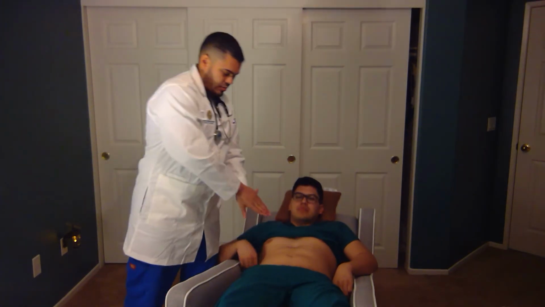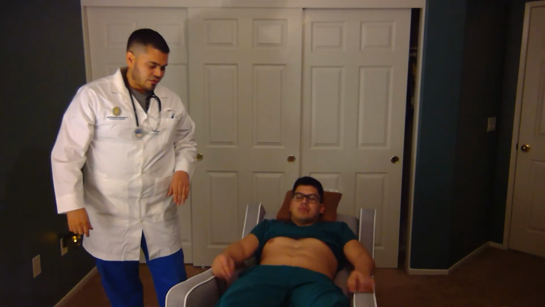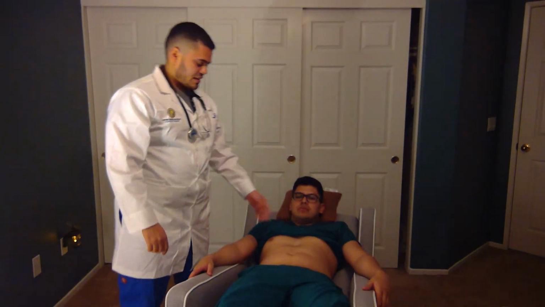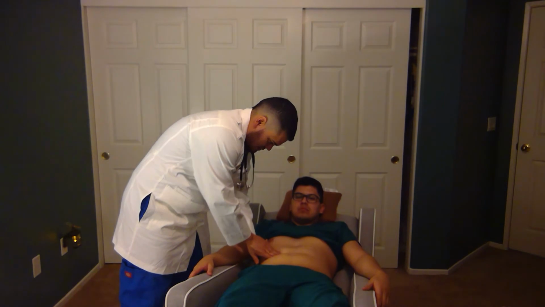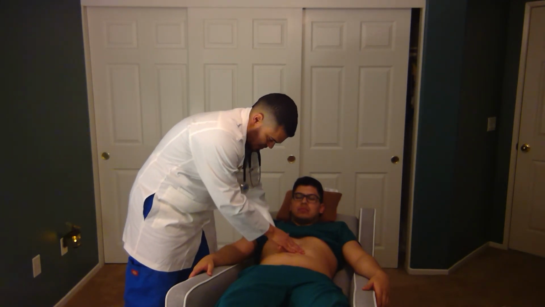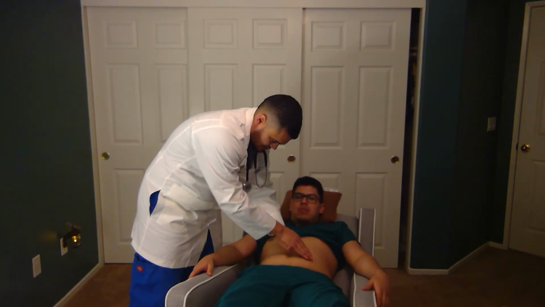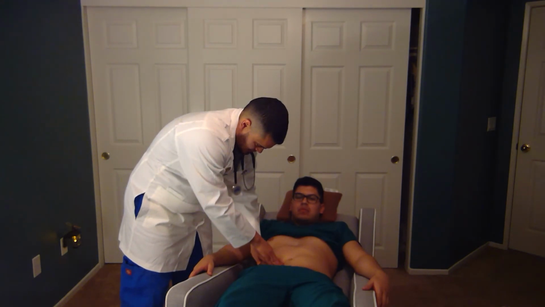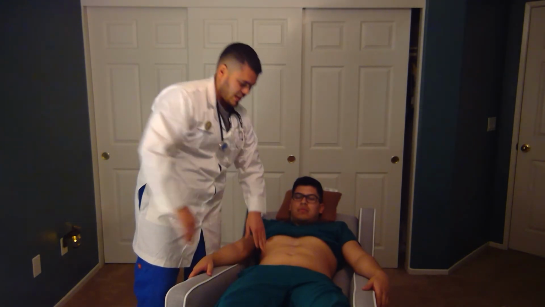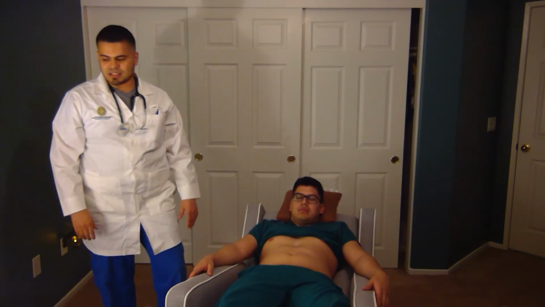Okay, now we're going to do deep palpation. With deep palpation, we use both hands, push in, and it's to detect any masses or any tenderness as well. Let me know if you have any pain. Okay. Okay, so tenderness or masses.